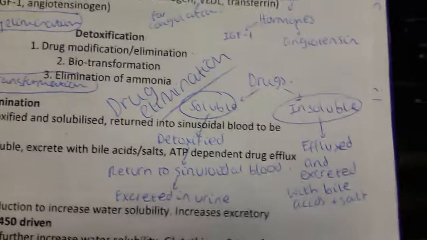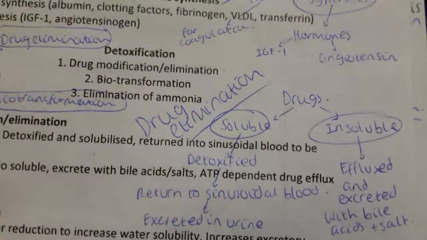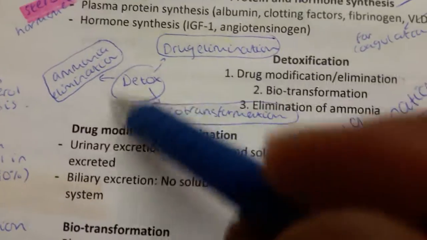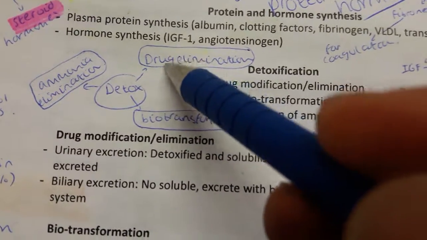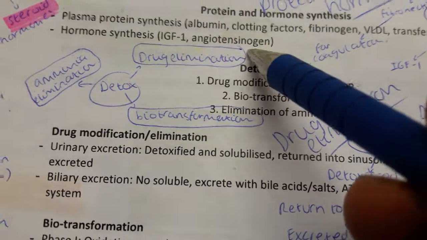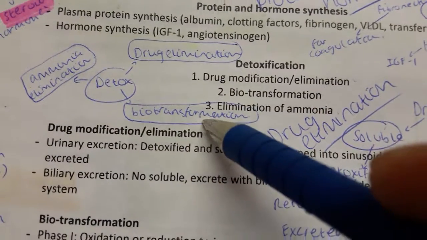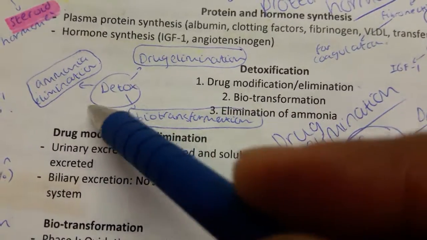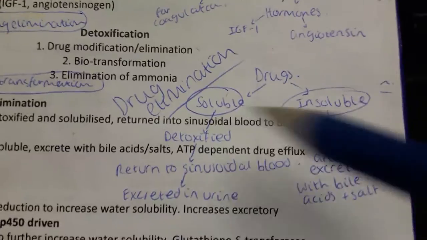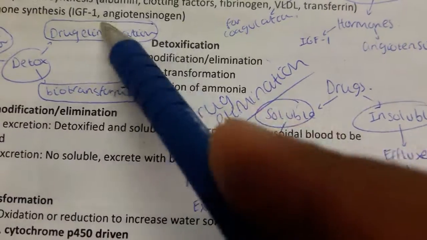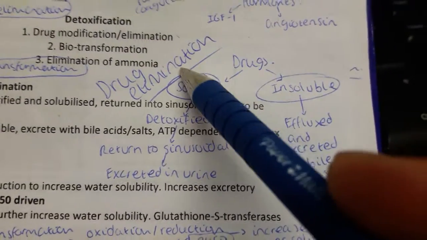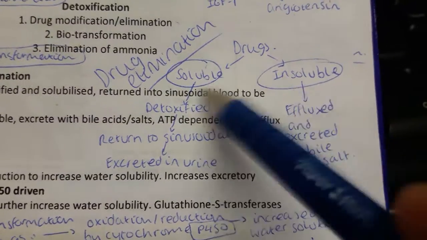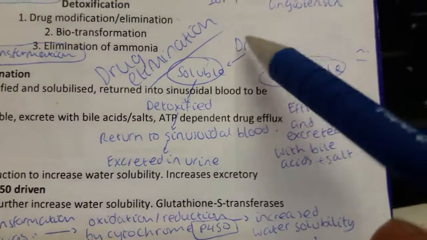The liver also, as I mentioned, has a detoxification function, which is three things. It's drug elimination, which is getting rid of the drugs. It's biotransformation, which is converting the drugs into a less toxic form. And it's ammonia elimination, which is getting rid of ammonia. So first of all, let's look at drug elimination. Well, drugs are either soluble or insoluble, and this will affect how they're eliminated.